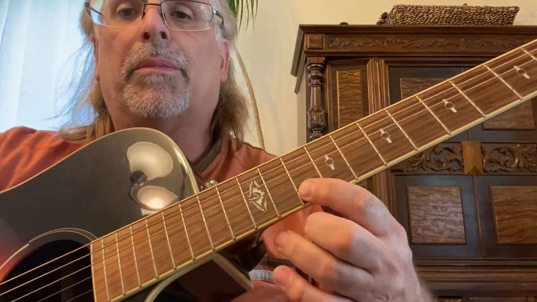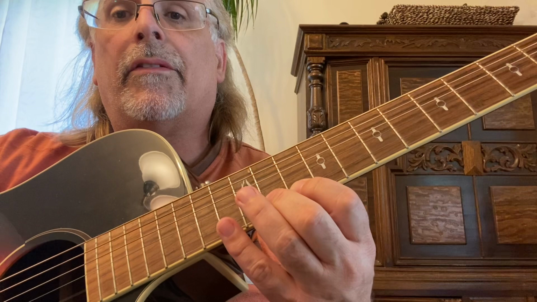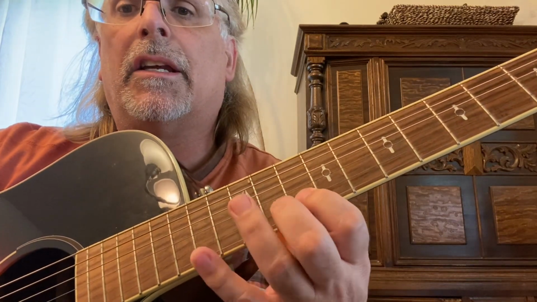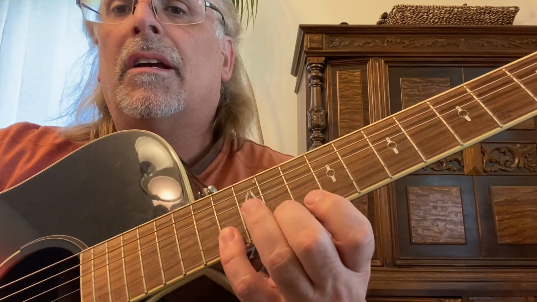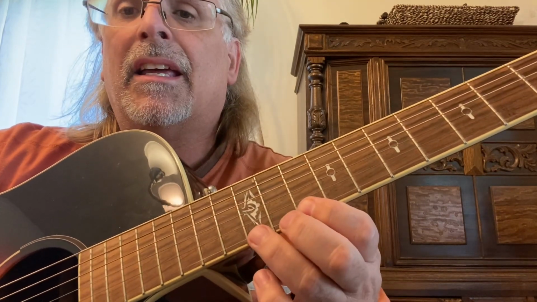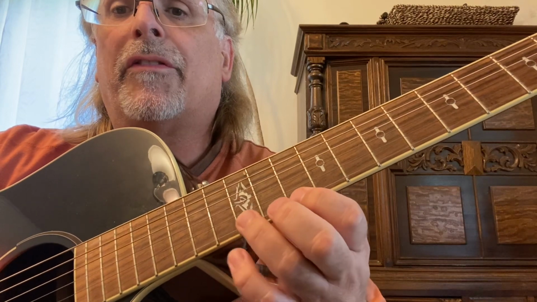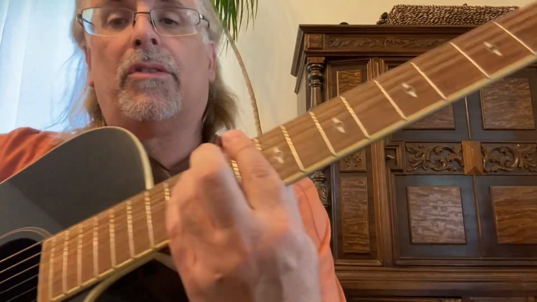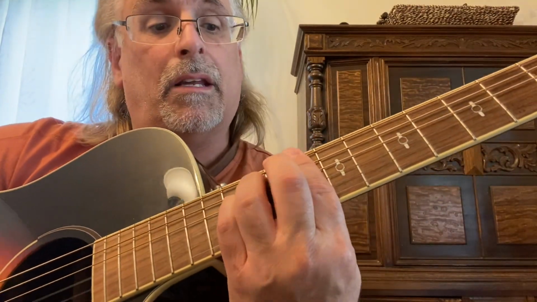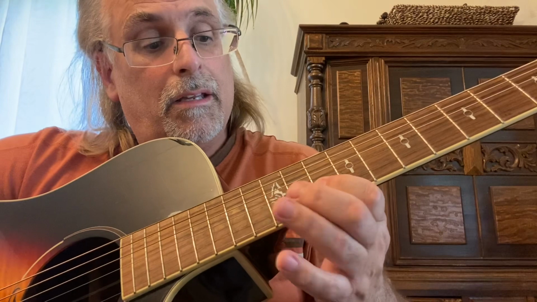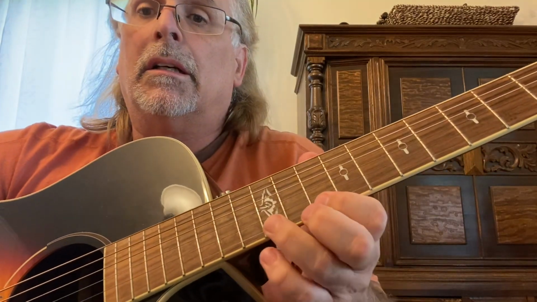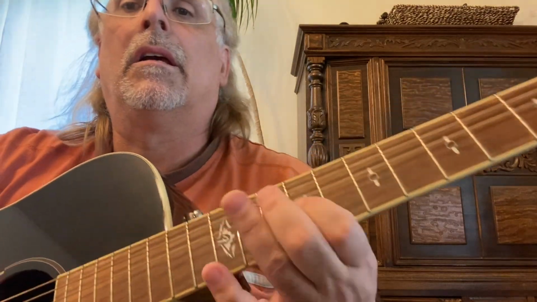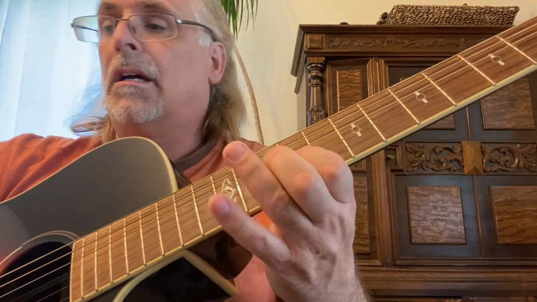See, on the 10th fret, I'm playing the 10th, 11th, and 13th frets with my 1st, 2nd, and 4th fingers. But on the 1st string, 10th, 12th, 13th with my 1st, 3rd, and 4th. Just remember that you've got all these different options.